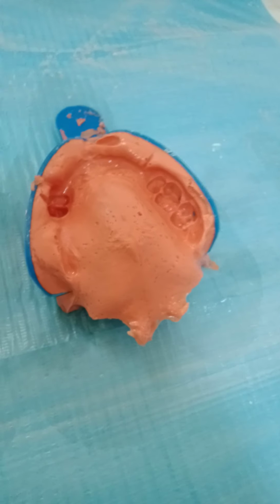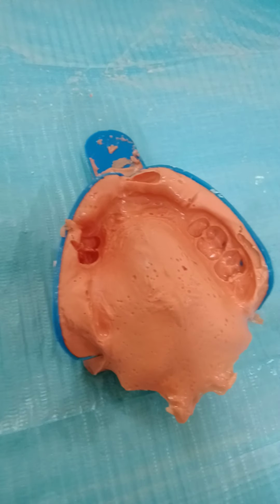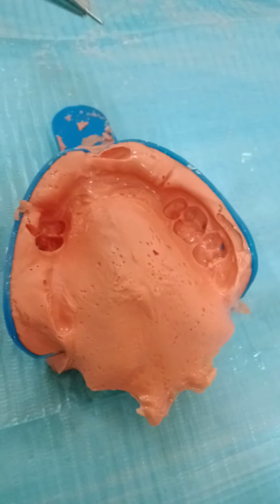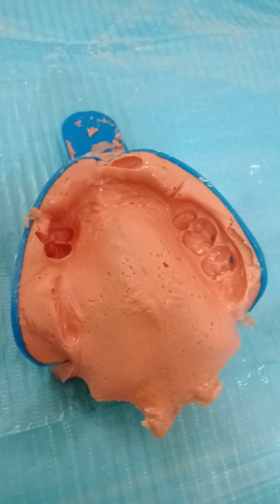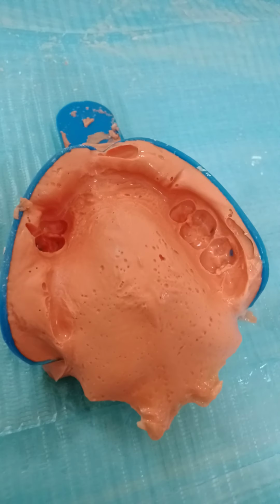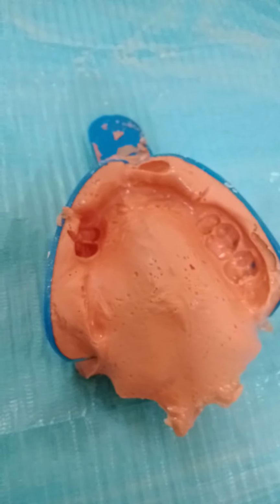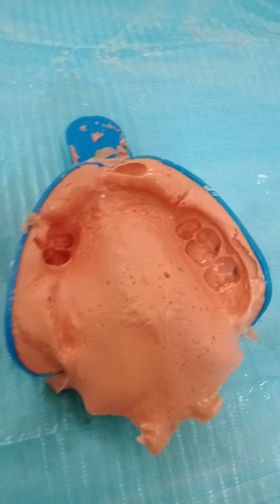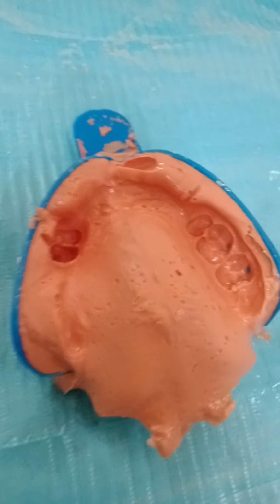Okay? If the patient could not come, and if you have quick setting plaster, some of the labs have quick setting plaster. I pour this quickly with quick setting plaster and make my special tray light cured. Two minutes, total up 10 minutes, 15 minutes, you will have a tray and come back to the patient. Yeah. Let the technician do it. By fast setting plaster. How do I create fast setting plaster? Either I have fast setting plaster mixes ready, or I add slurry water.